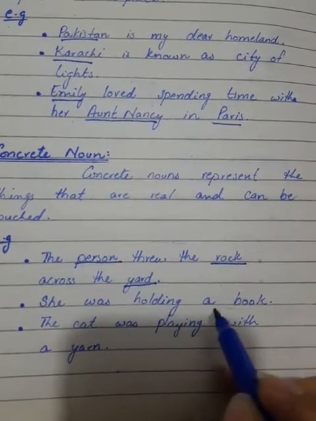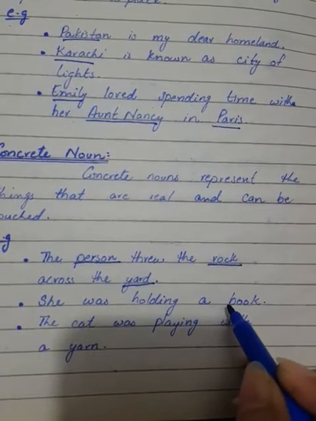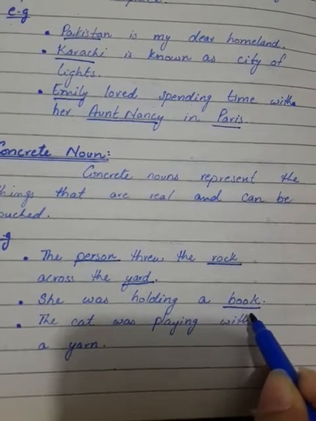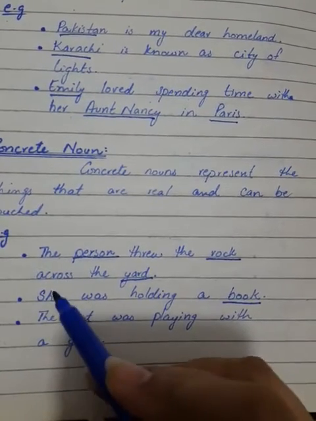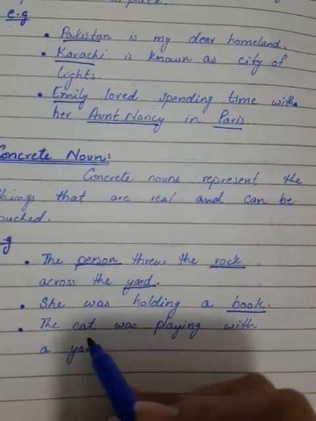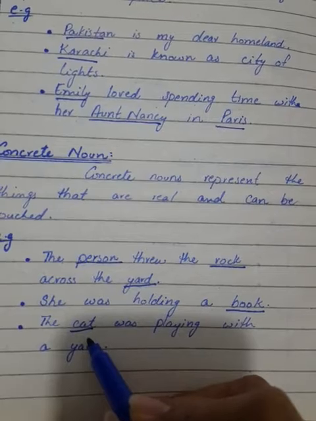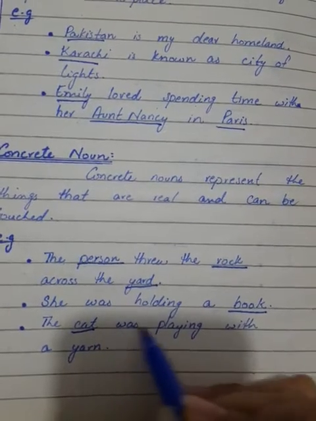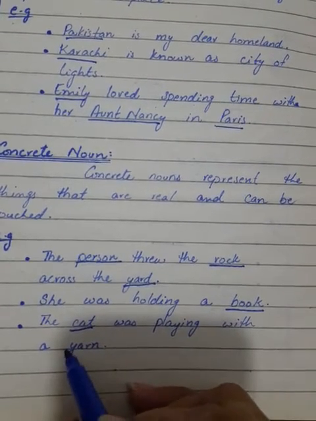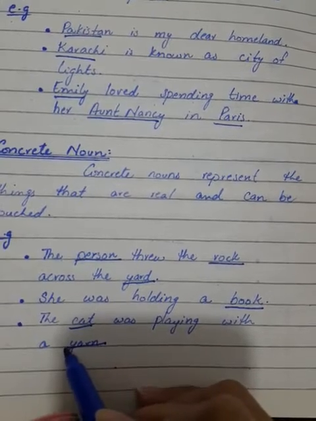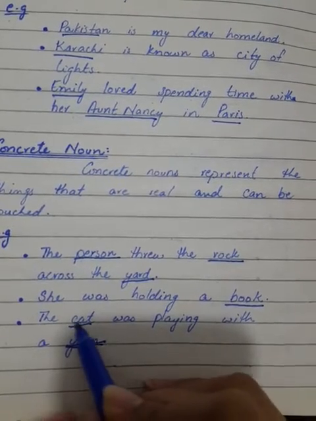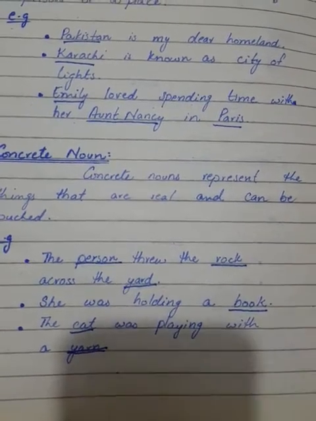She was holding a book. A book is a concrete noun and she is a pronoun over here. Cat is a proper noun. The cat was playing with a yarn. Yarn is also a concrete noun, and cat is also a concrete noun.